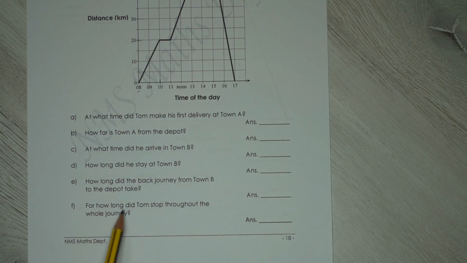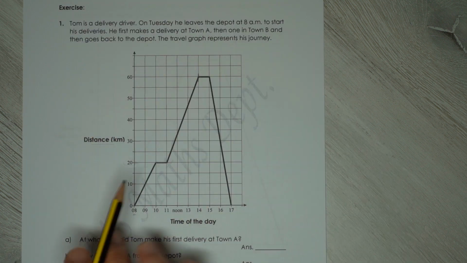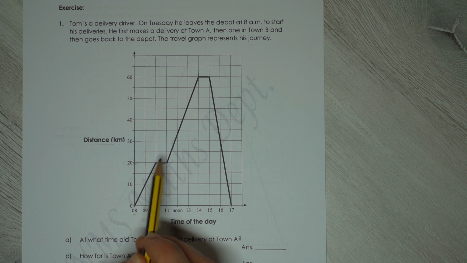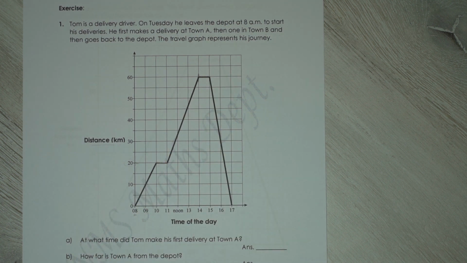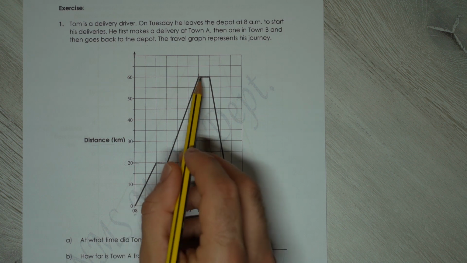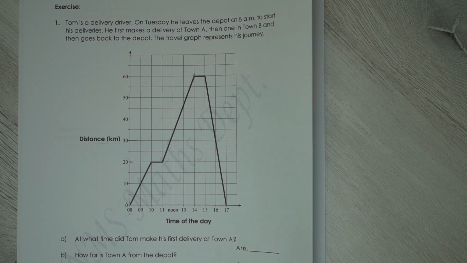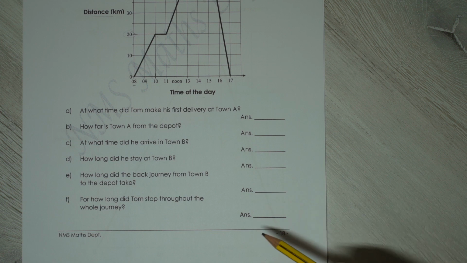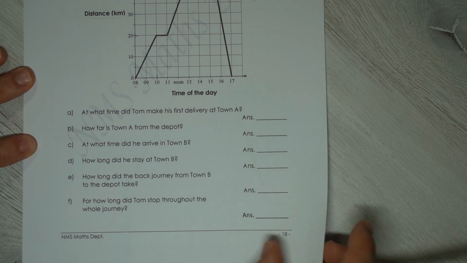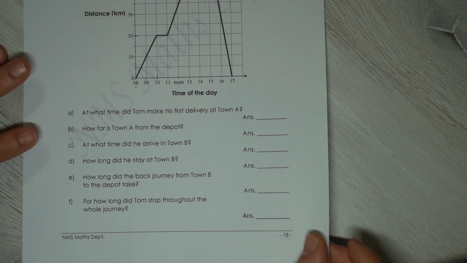Question F. For how long did Tom stop throughout the whole journey? Remember that stops are represented with a horizontal line. So you need to add this part with this part, because it's where he stopped throughout his journey. So that is page 18. As you can see, I haven't worked them out, but I have explained it in detail. You need to work this out.